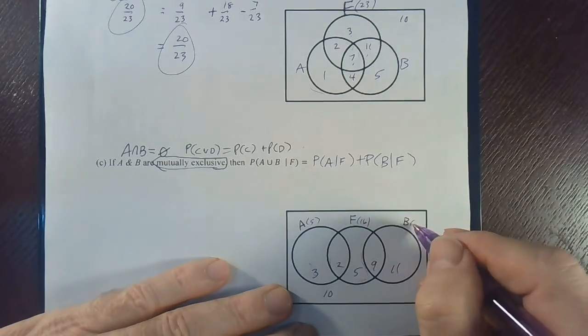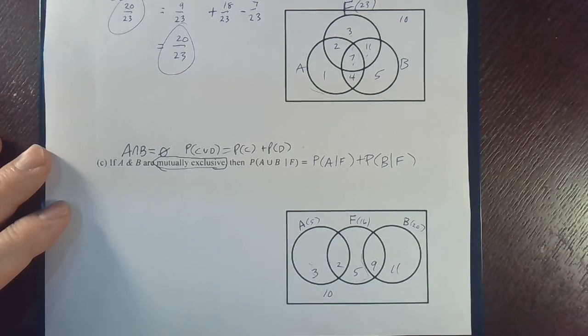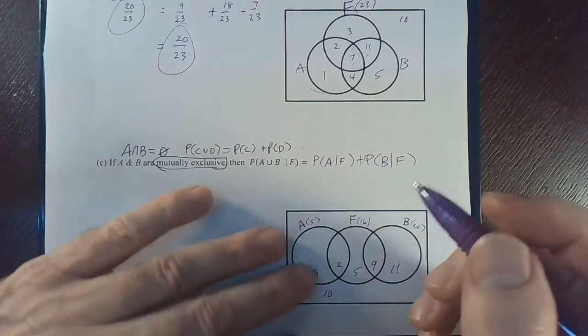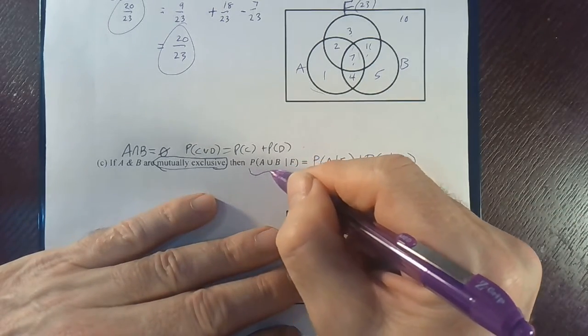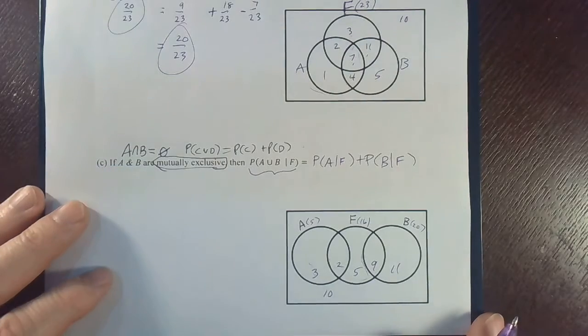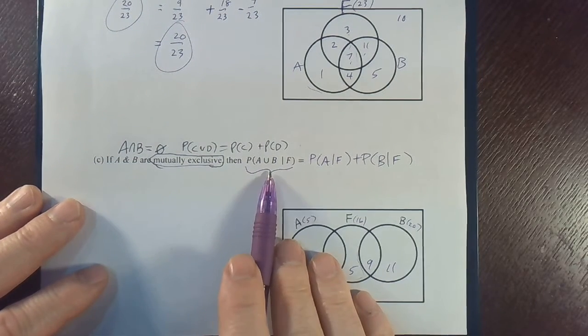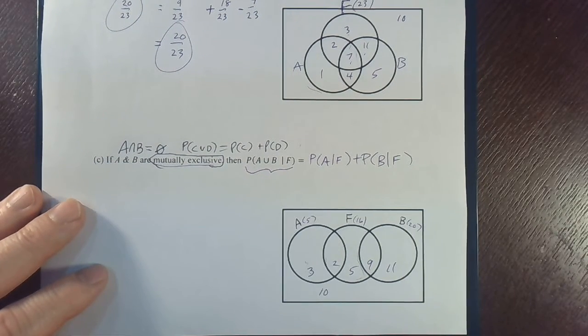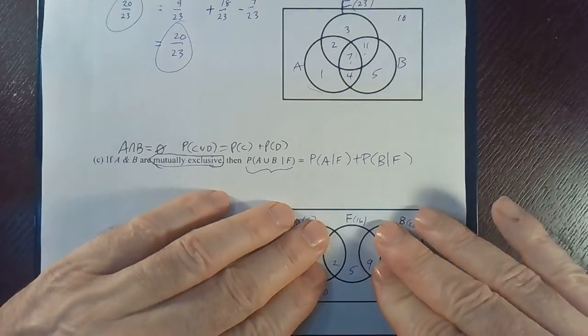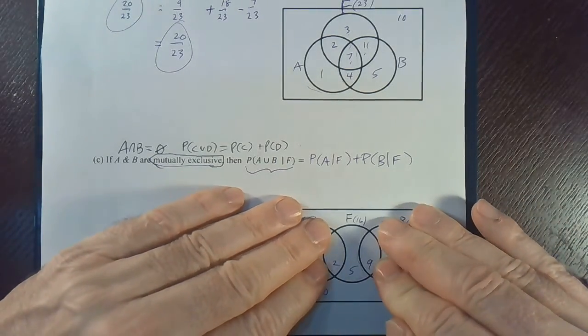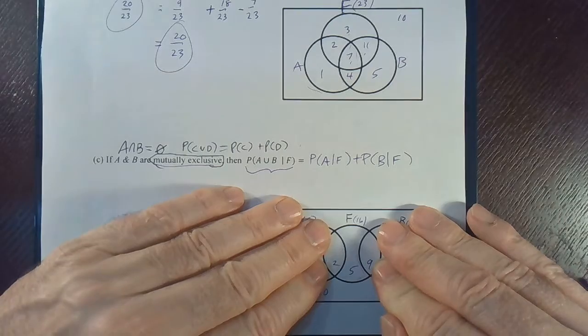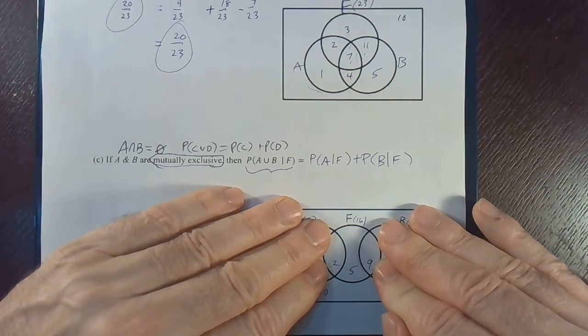B has 20. Let's just show that this is true, for this particular example I'm doing. What's the probability of A union B given F? Given F means that occurred. So that's basically our sample space for this problem.